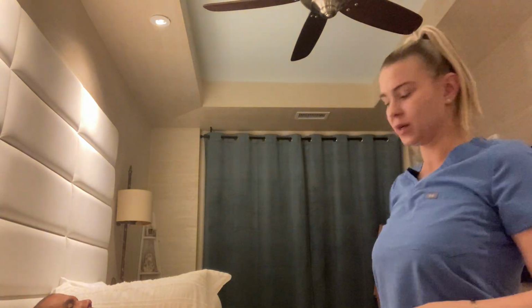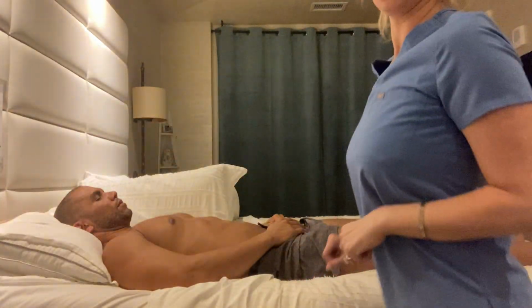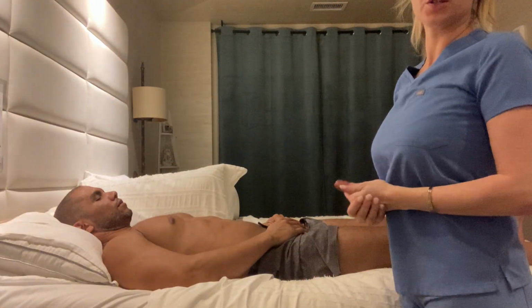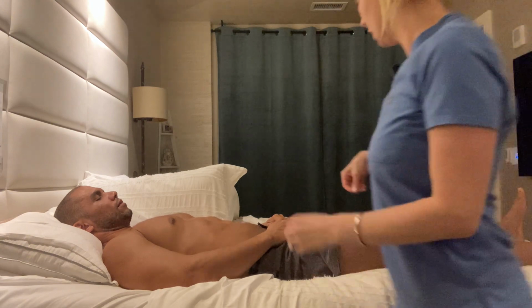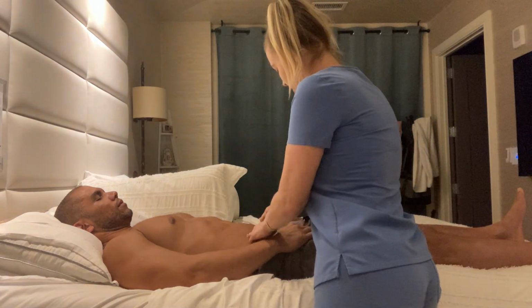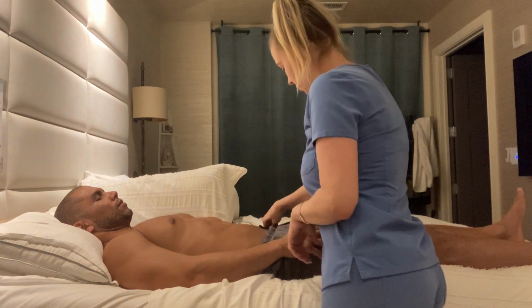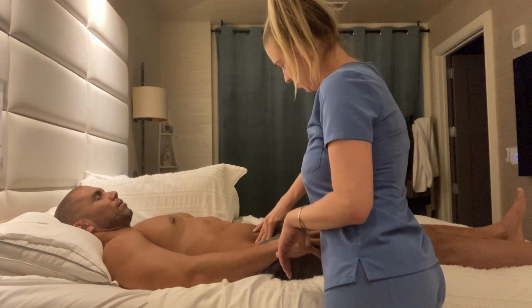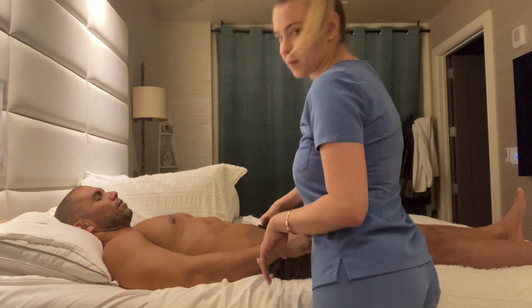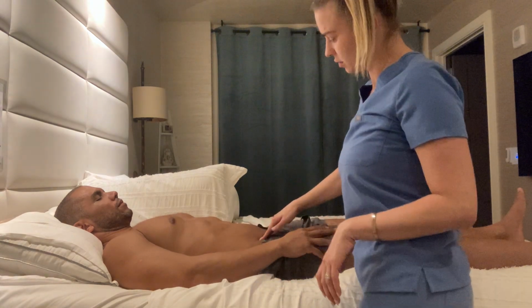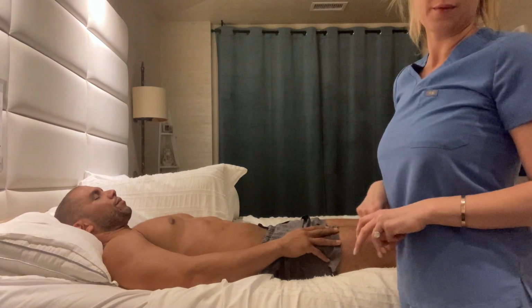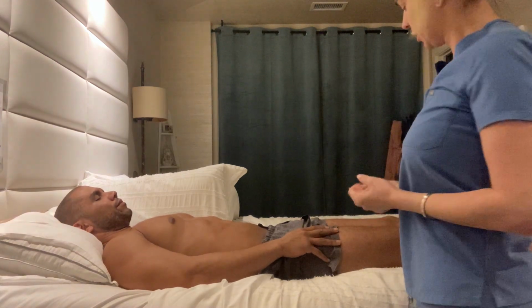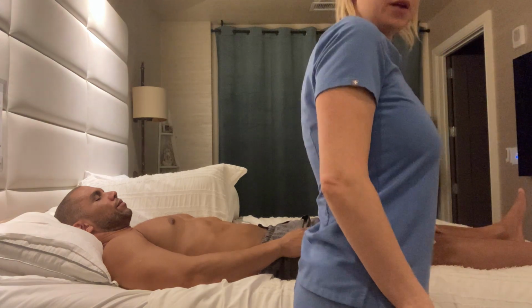Okay, I'm gonna feel for the superficial inguinal lymph nodes. Okay, sorry, I'm just gonna move your pants down a little bit. Okay, very good. All right, anything tender, Randall? Nope. Okay. All right. I'm going to check Randall's feet here.